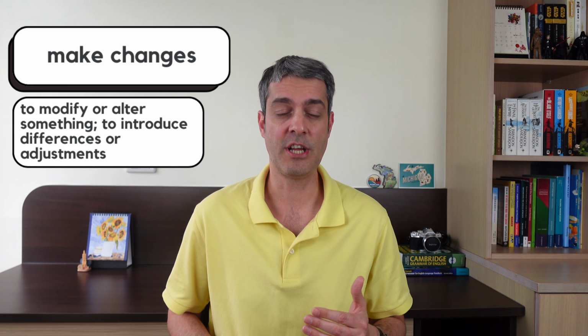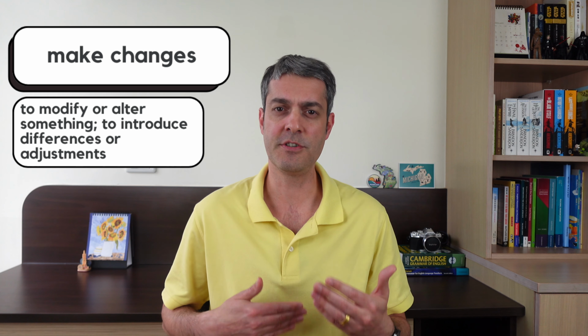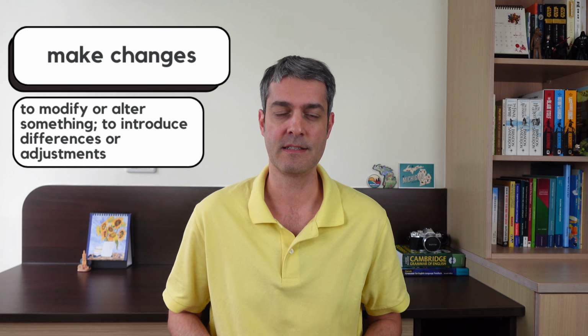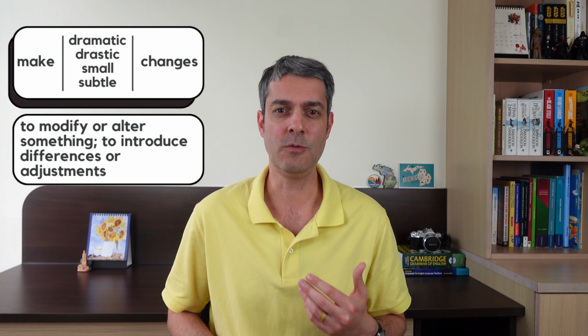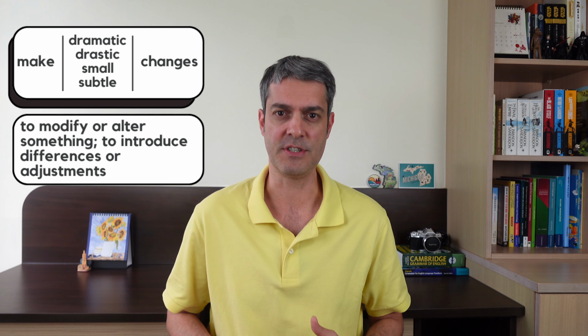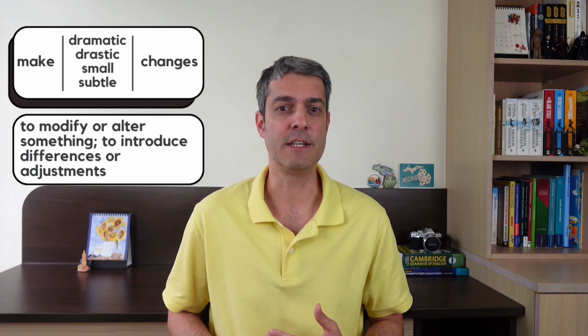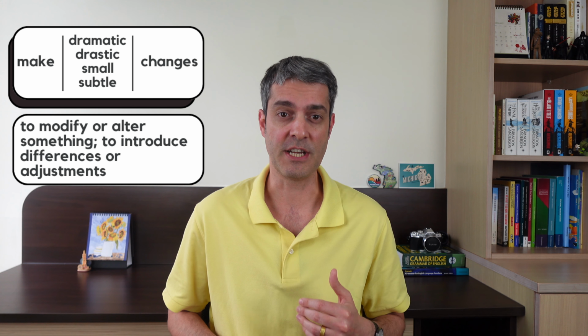Next up, to make changes means to modify or alter something or to introduce differences or adjustments. Now, not all changes are equal. You might find yourself making dramatic or drastic changes. These are big changes. On the other end of the spectrum, you may find yourself making small or subtle changes.